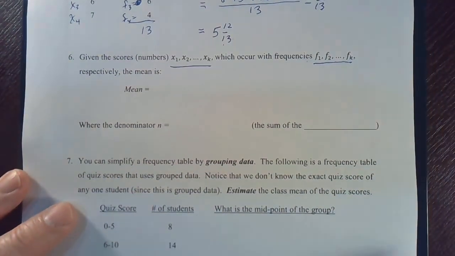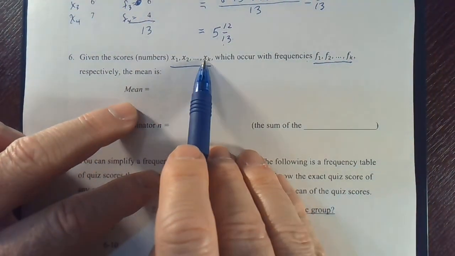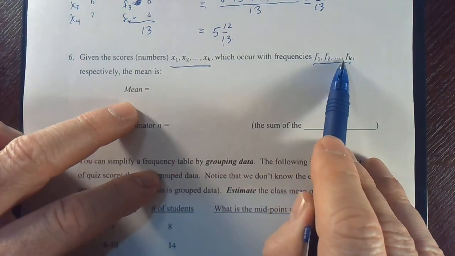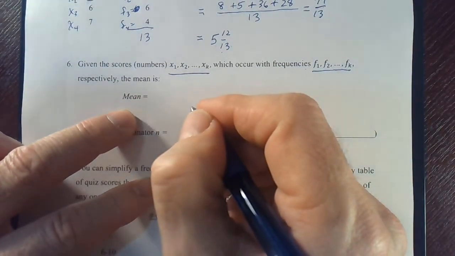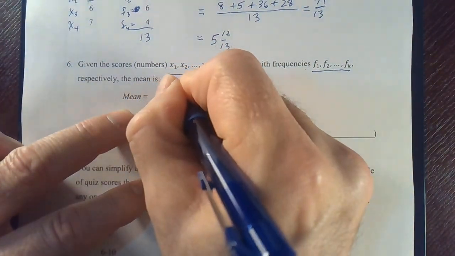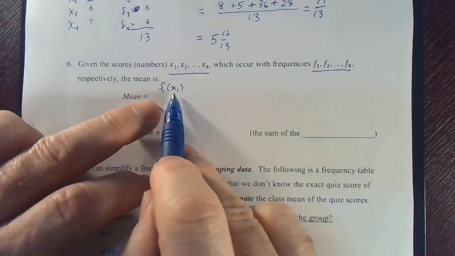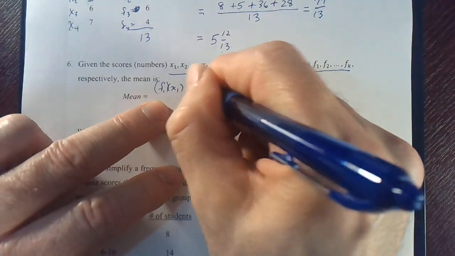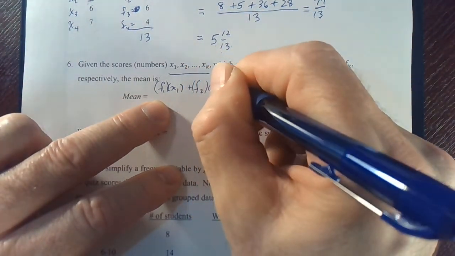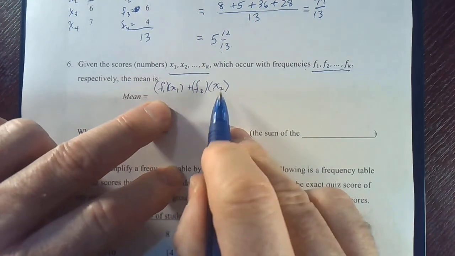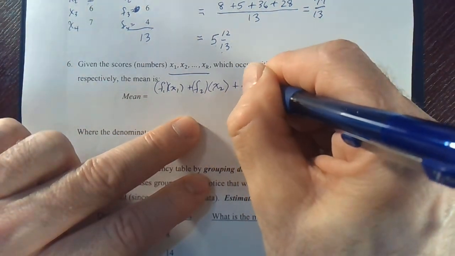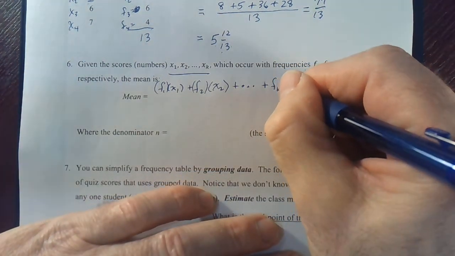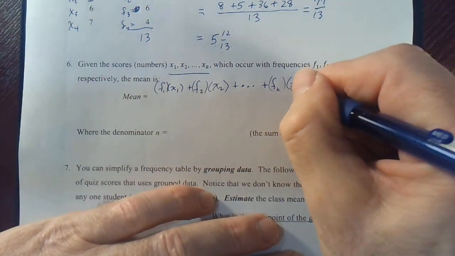So let's generalize that. If we've got the scores x1 to xk, that's k different numbers, and these k different frequencies, the mean would be f1 times x1, maybe I'll put them both in parentheses just to remind us we're multiplying them, plus the frequency of score number 2 times the actual score, plus, and we go all the way up to the very last one, which would be f sub k times xk.